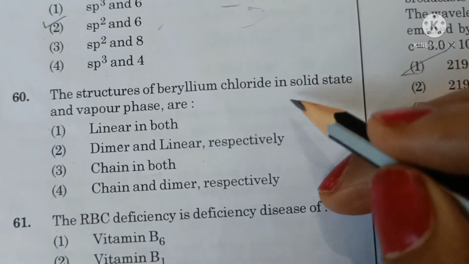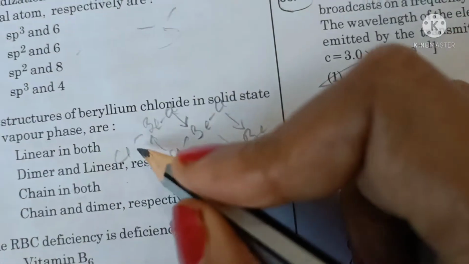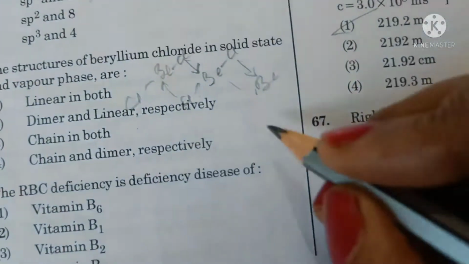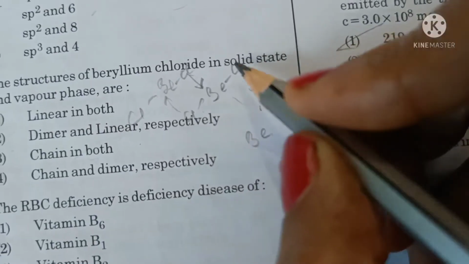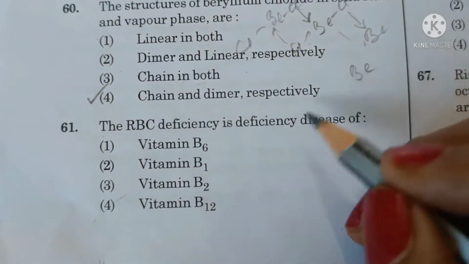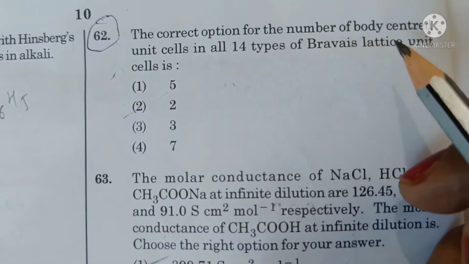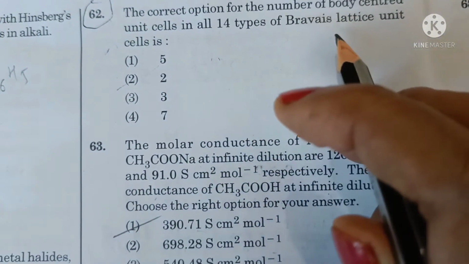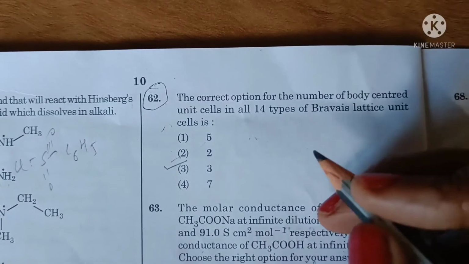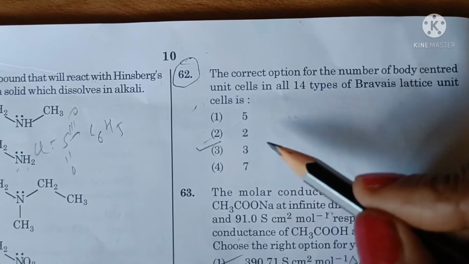The structure of beryllium chloride in solid state. In solid state, we get a polymeric chain structure. So in the solid state, the structure is a chain, whereas it's a dimer in the vapor phase. So option 4 is the correct answer. The RBC deficiency is a deficiency disease of vitamin B12. The number of body-centered unit cells in all 14 types of Bravais lattice units is 3. These are cubic, tetragonal and orthorhombic. So it has 3 body-centered unit cells.